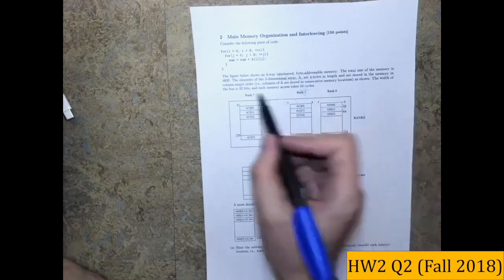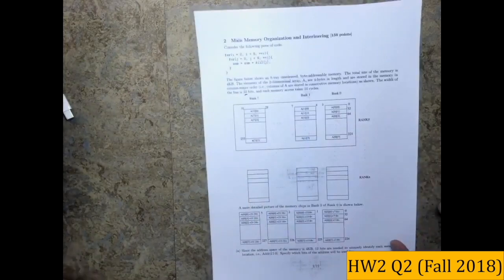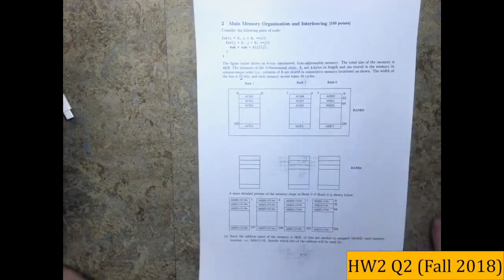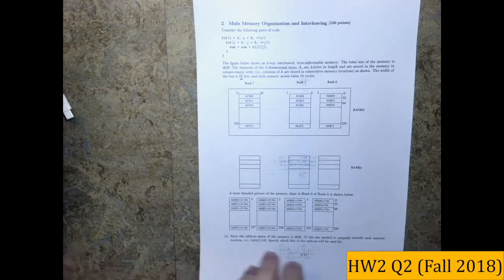Okay, and the width of the memory bus is 32 bits, 4 bytes, and each memory access takes 10 cycles. Those are all the information provided in the text, but there's also some information in this picture that you will need to take into account. The first question is, since the address space of the memory is 4 kilobytes, 12 bits are needed to uniquely identify each memory location, each byte, because we are addressing bytes here, and specify which bits of the address will be used for what. And here you have some space that you need to fill.